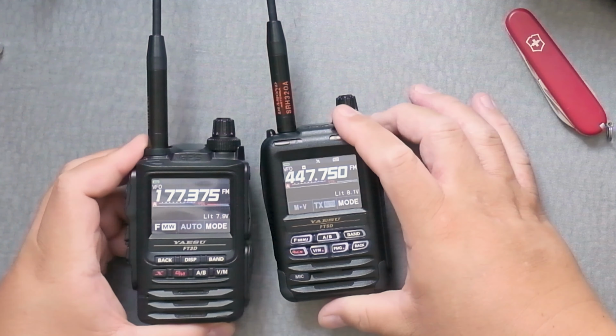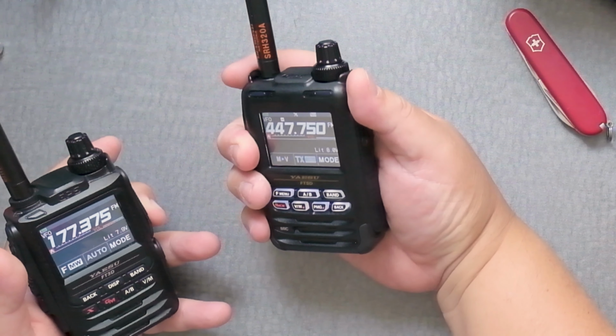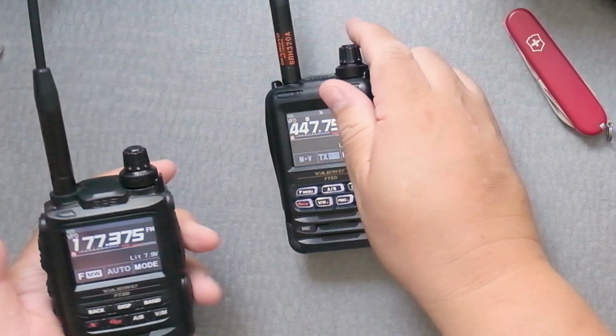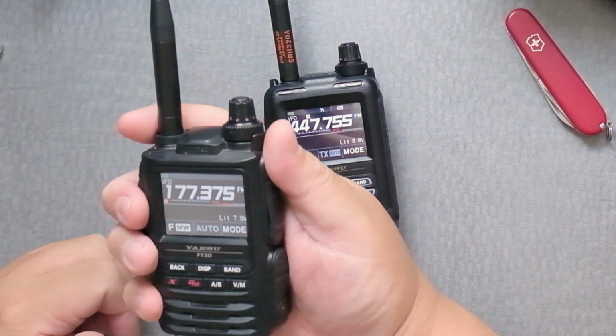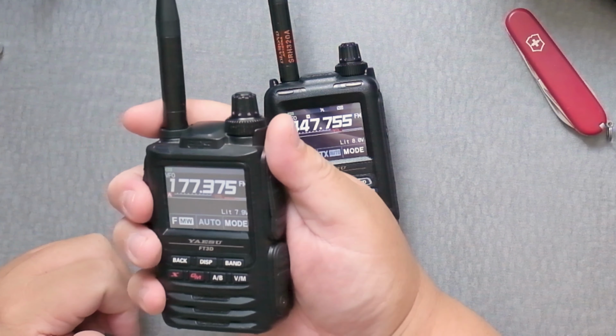And you can see also on the side here, this seems to be a little more rounded than this. And so holding it feels a little bit more natural than this one. That's subjective. But we're looking at all the angles here.